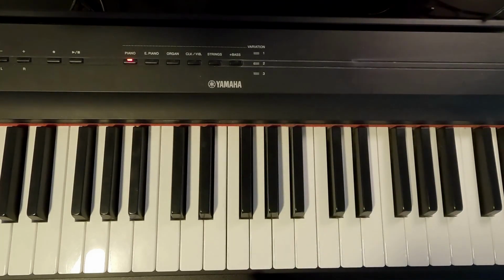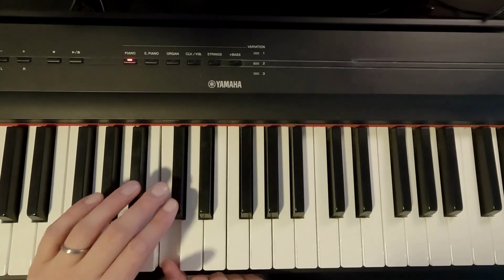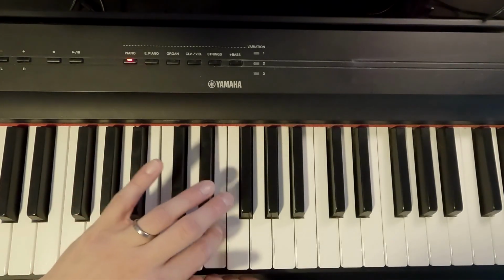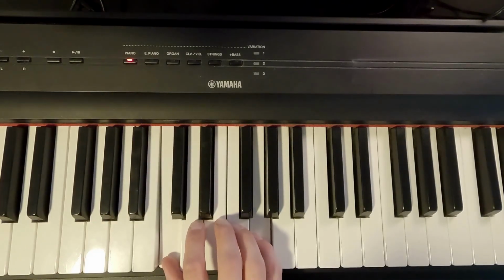The next chord is C minor. So we've got our C. And then we have, let's just use the semitones method this time. Let's count up 7 after here. 1, 2, 3, 4, 5, 6, 7.